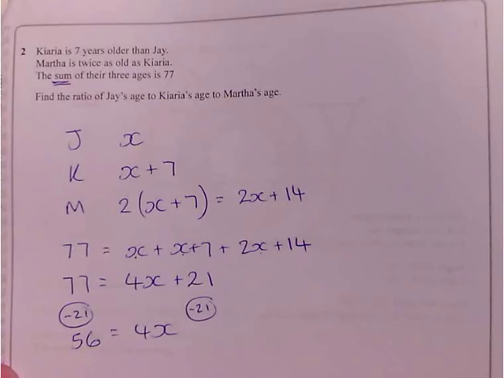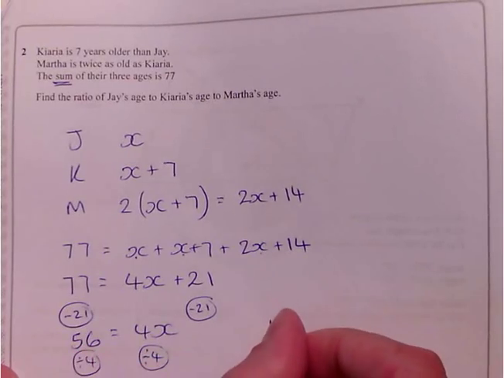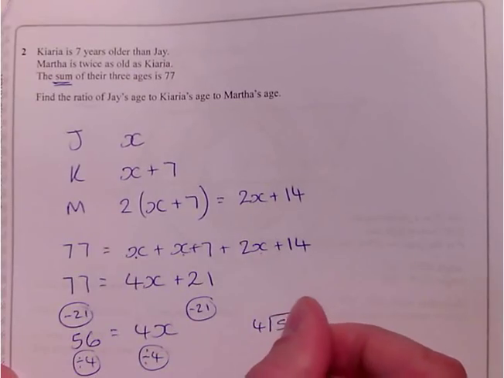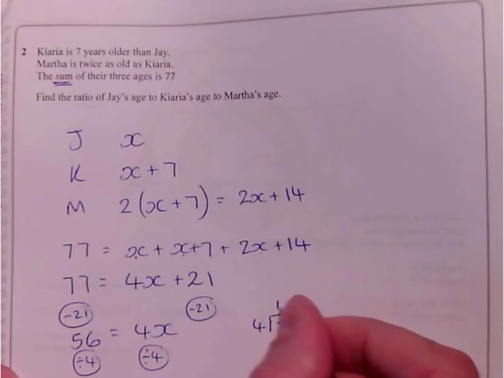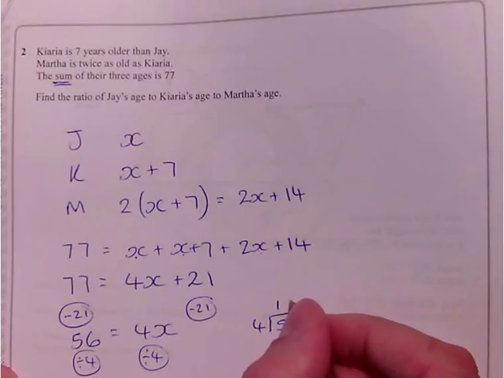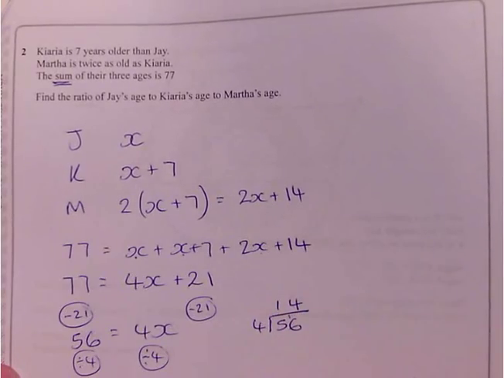56 is 4X. Divide both sides by 4. 4's into 56, 4's into 5, go once, 1 left over, 4's into 16, go 4 times, 14. So we know X equals 14.